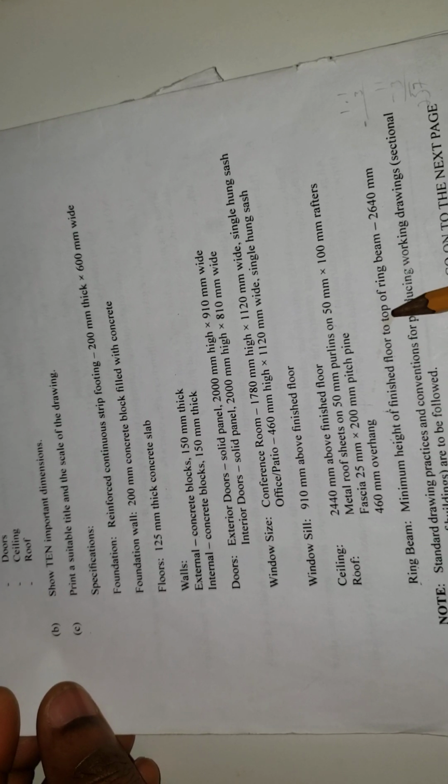Foundation: reinforced continuous strip footing, 200 by 600. Foundation wall, 200. Floor, 125 millimeter thick concrete slab. And these are the dimensions for the doors and windows. Ring beam, minimum height of finished floor to the top of ring beam, 2,600.